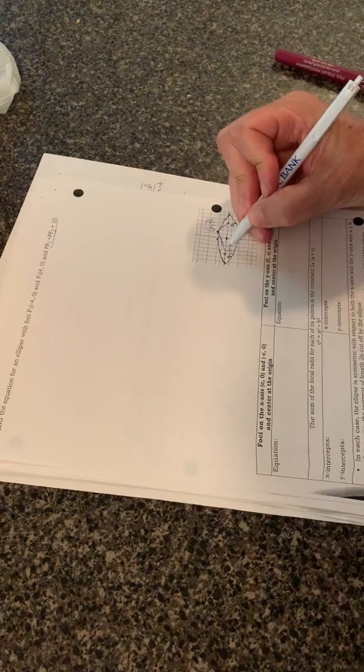So to come up with the equation, we could do it this way. In general, if we picked any point on the ellipse, we can call it x comma y. We know the sum of these distances are the same. And if this point is -4, 0, and this point is 4, 0, I could use the distance formula and set these equal.